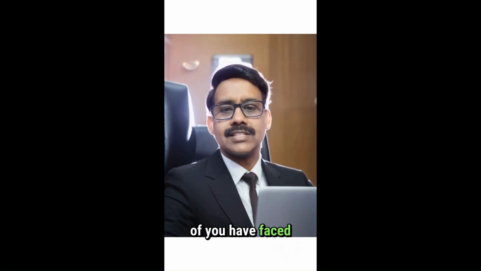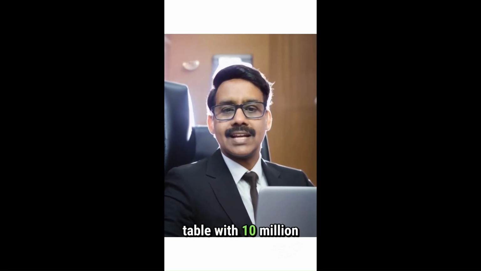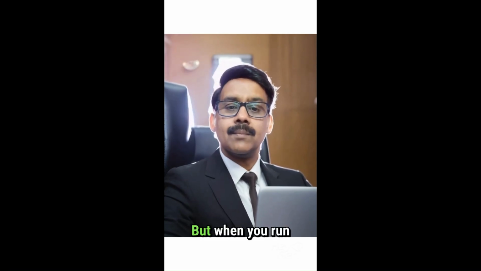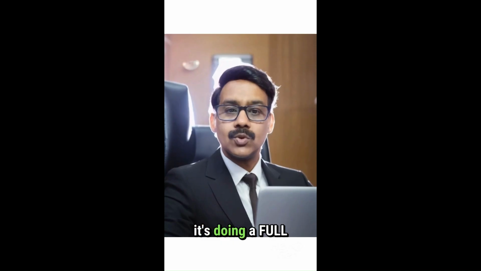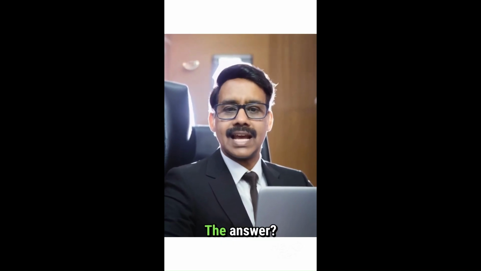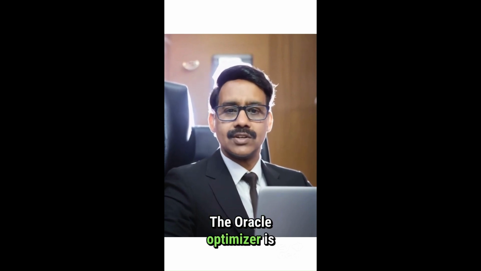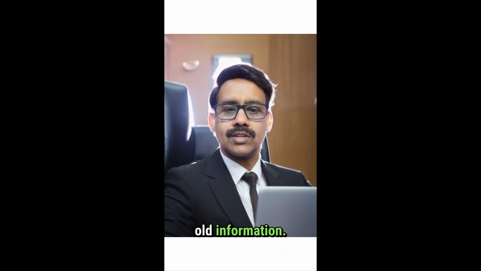Imagine this scenario, and I bet many of you have faced this. You have a table with 10 million rows. Your query has a perfect index, but when you run it, it's doing a full table scan. Why? The answer? Stale statistics. The Oracle optimizer is making decisions based on old information.